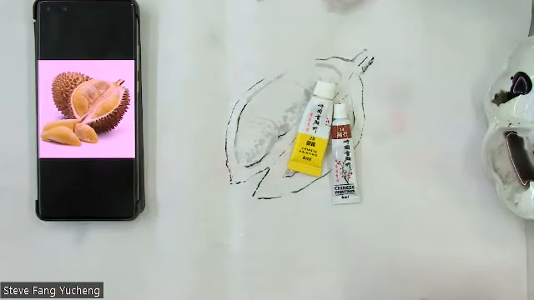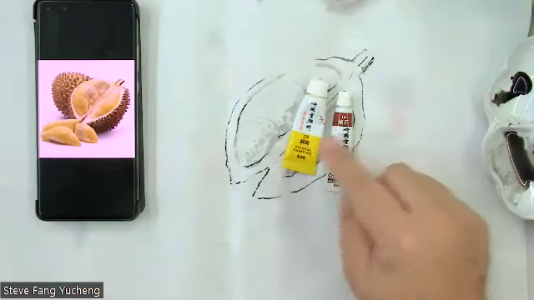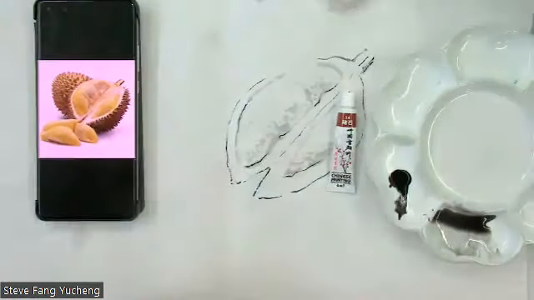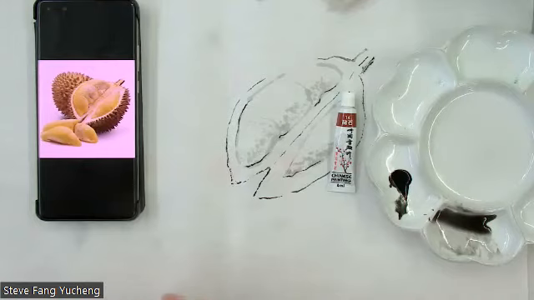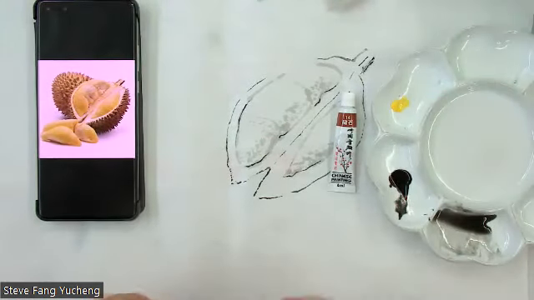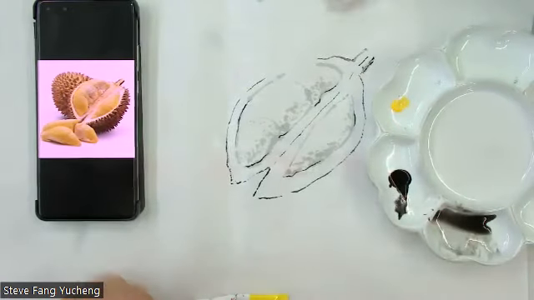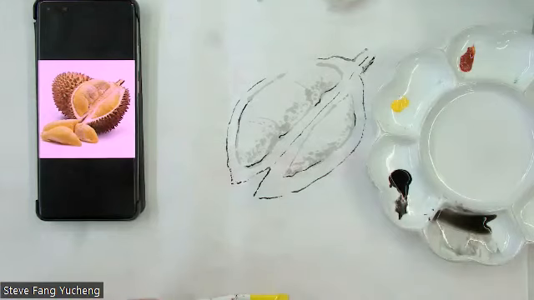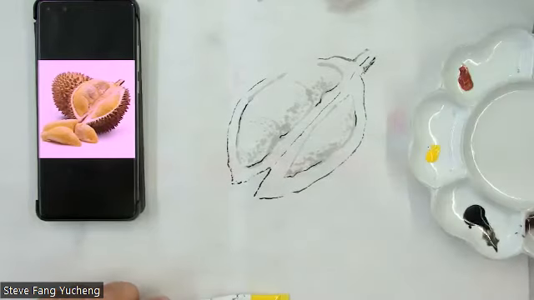In Maurice, it's the 684, the brown color. So yellow and brown. Okay. So now we can put the yellow in the plate, and the brown in the plate, separate.